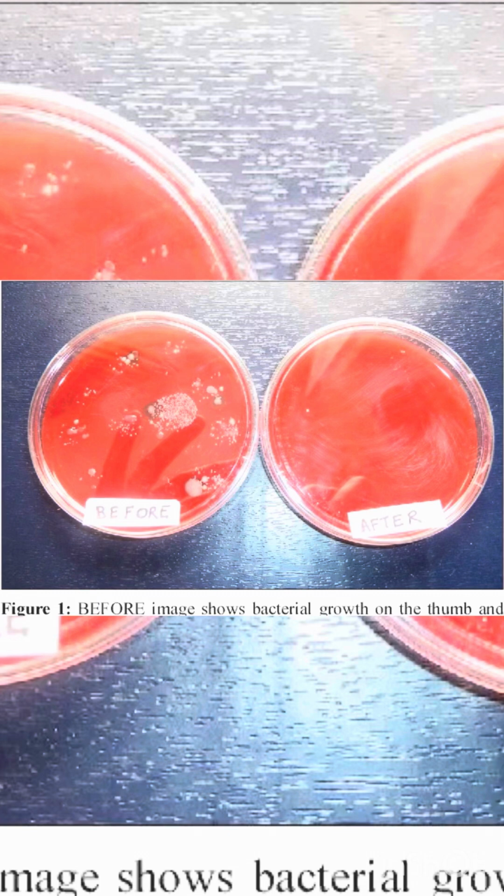This image will give you a visualization on why proper hand washing is very important, because as you can see before the hand washing, there's a lot of bacterial growth, but after the hand washing, there's little to no growth. So it's important that proper hand washing is handled.